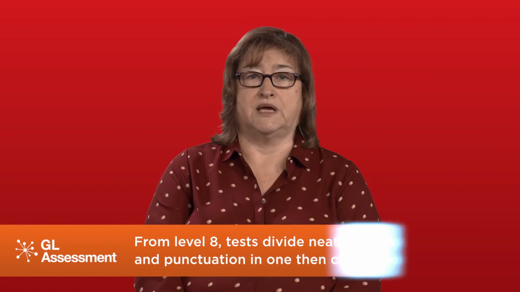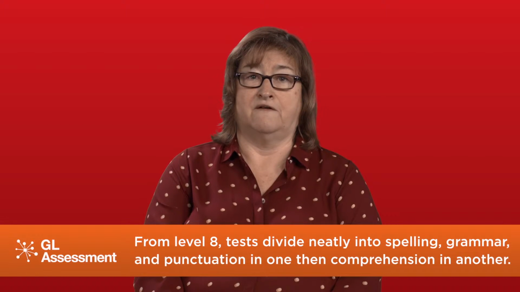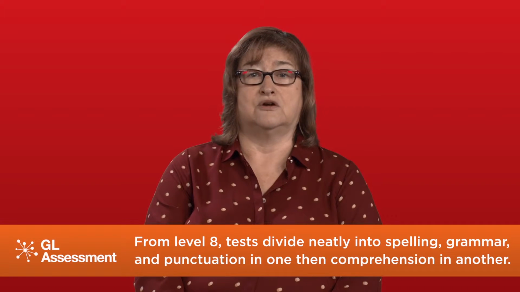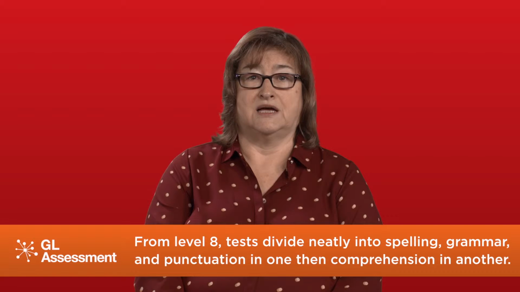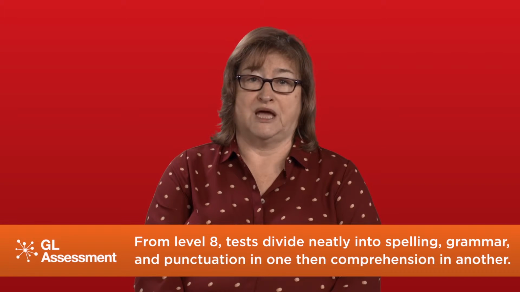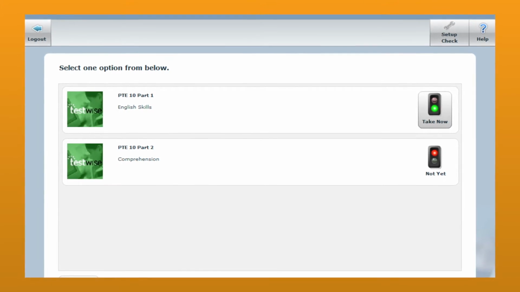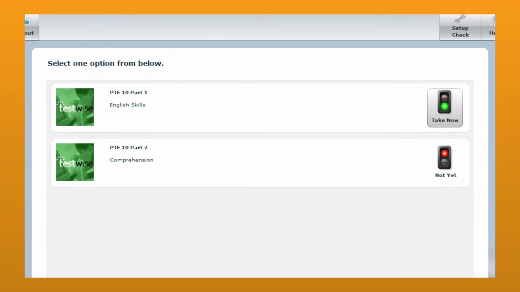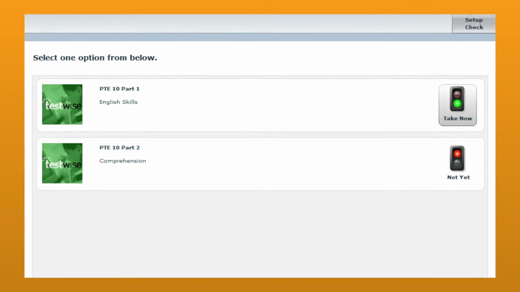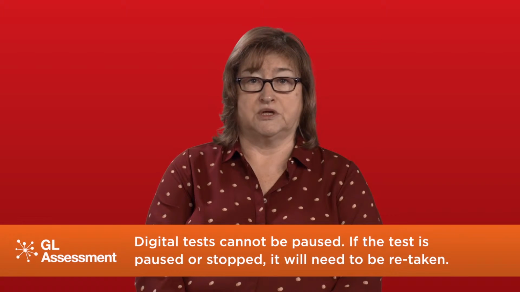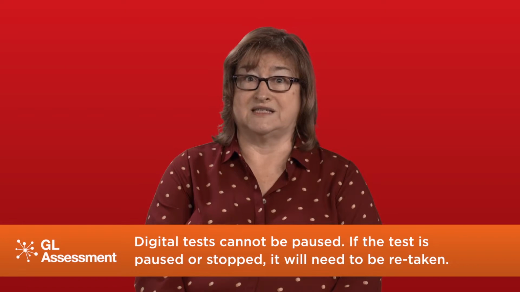Each level of the progress test in English can be split into 2 sessions. From level 8 and above, this can divide very neatly into the following English skills sections. Firstly, spelling, grammar and punctuation, and secondly, the reading comprehension section. The digital test is in 2 sections and each section must be completed in full. If the test is paused or stopped, the student will need to start the test again.